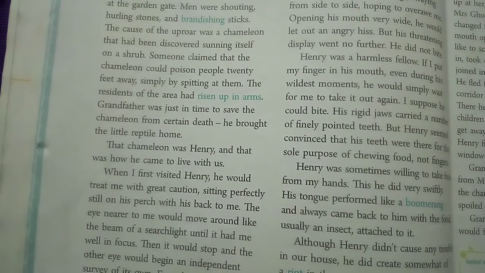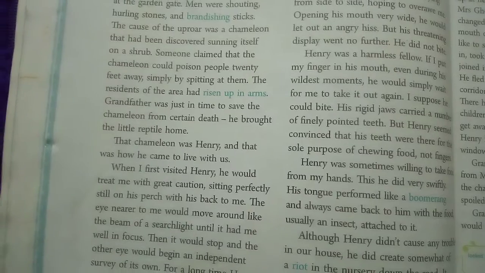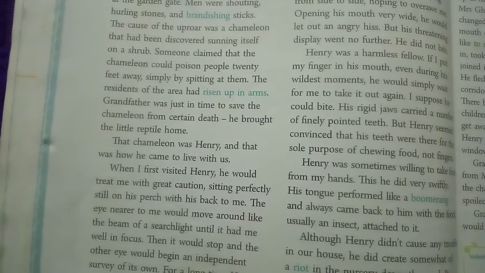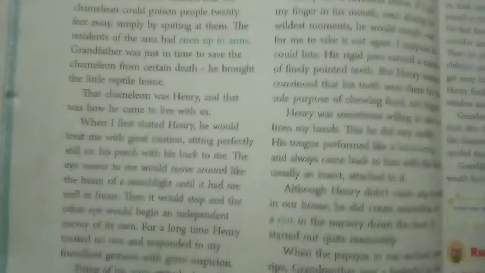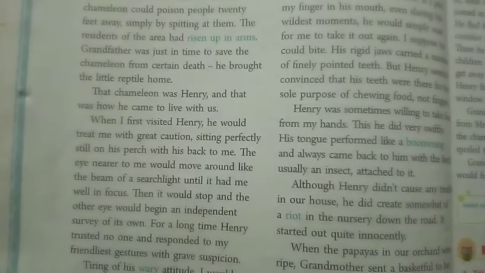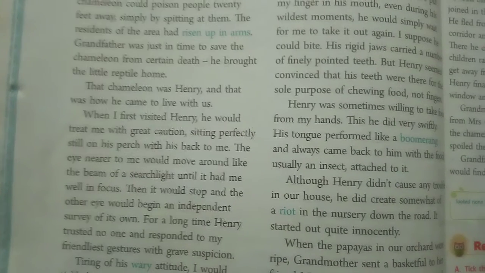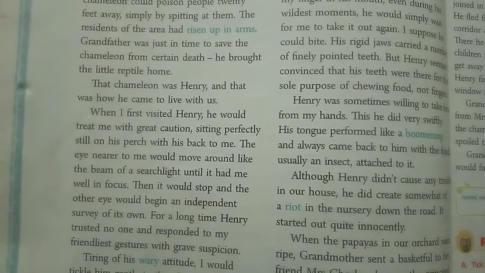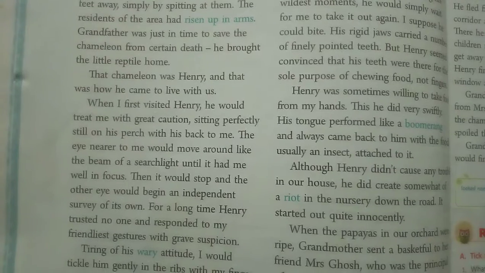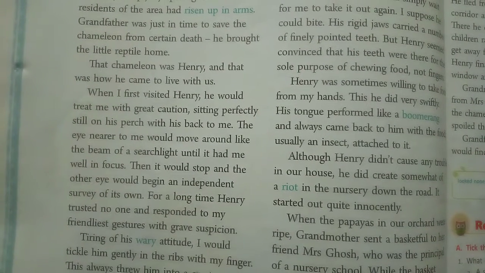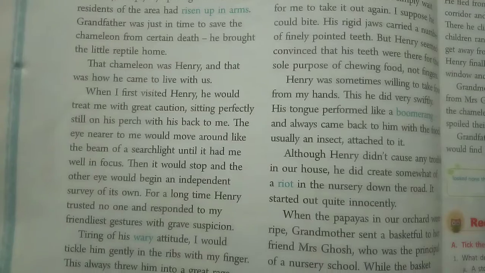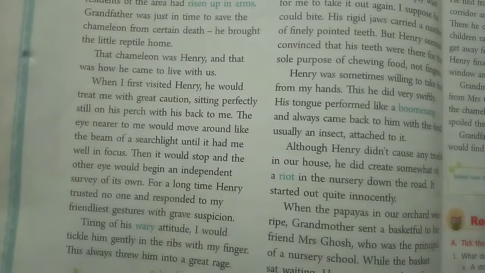Now the residents of that area were very scared. But the narrator's grandfather, what did he do? He saved Henry from this certain death, and he brought this little reptile home, and now it was named Henry. And now the narrator is sharing his experience when he first visited Henry.